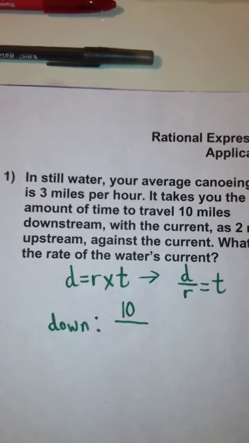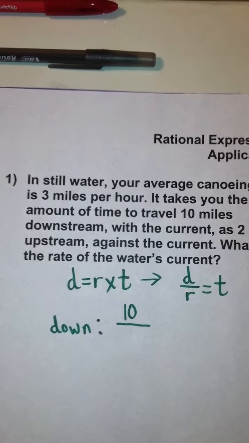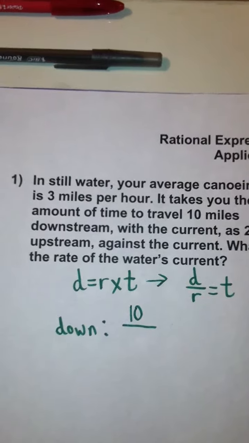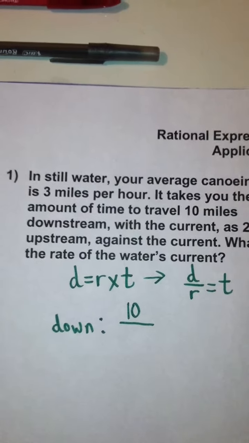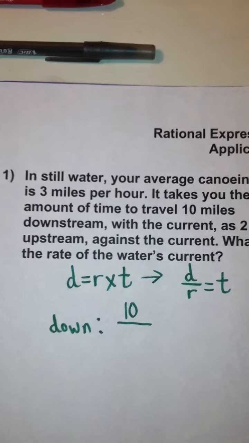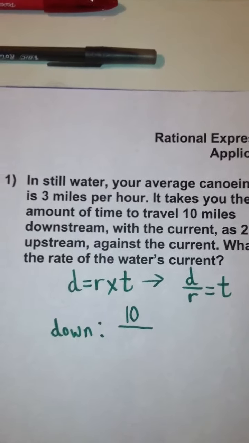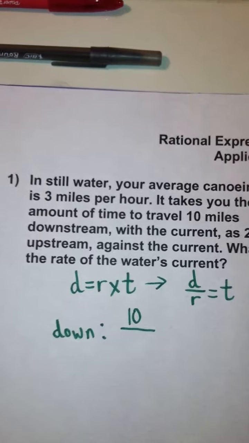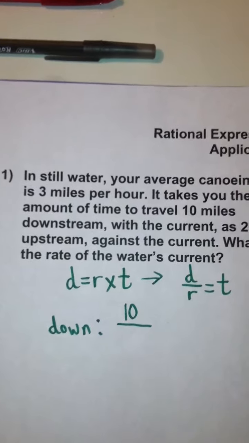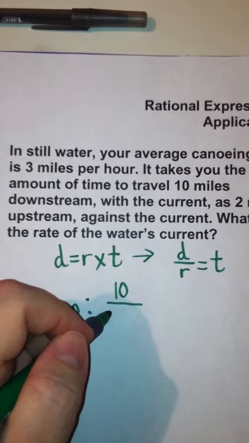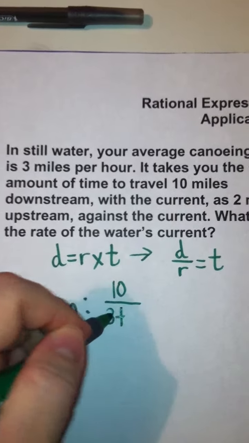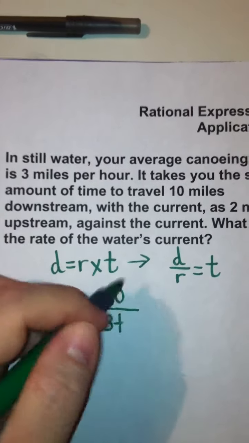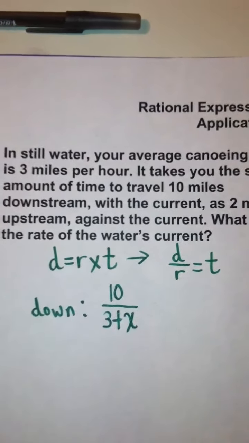If you're going downstream, then your speed will increase. The water's current, I might have said wind, I'm sorry, I meant the water, helps you go faster. So we can denote the rate as 3 plus r, or 3 plus x if you want.